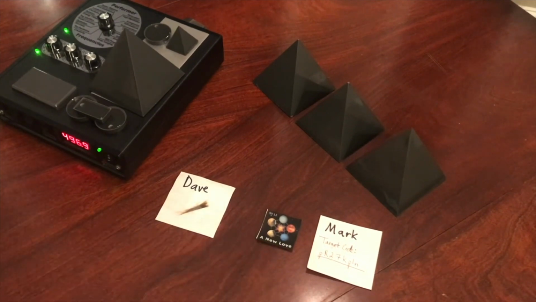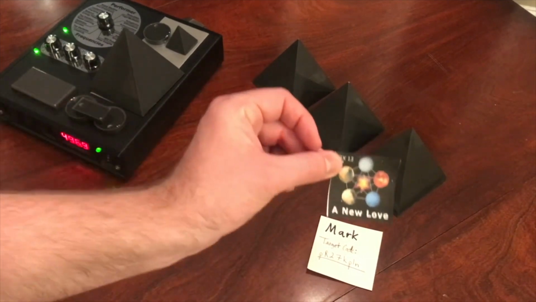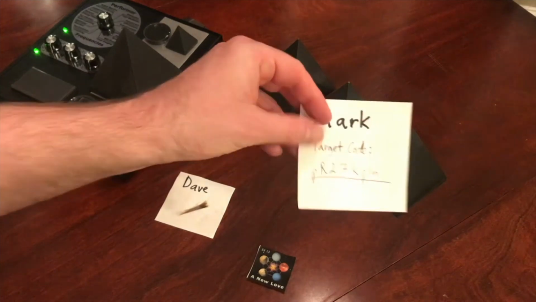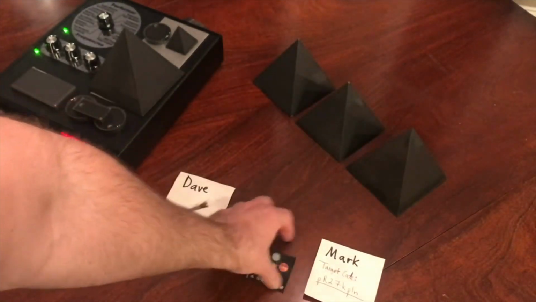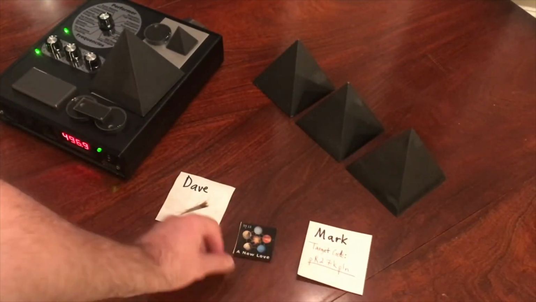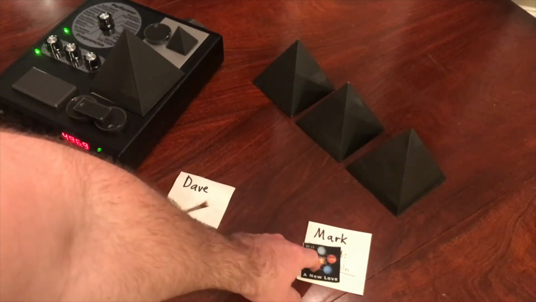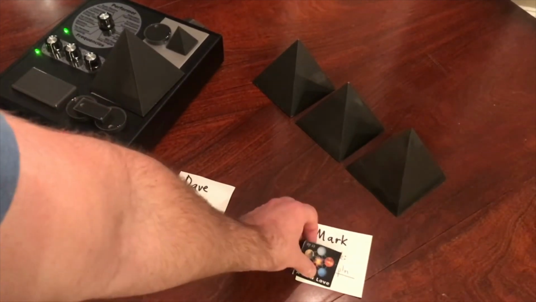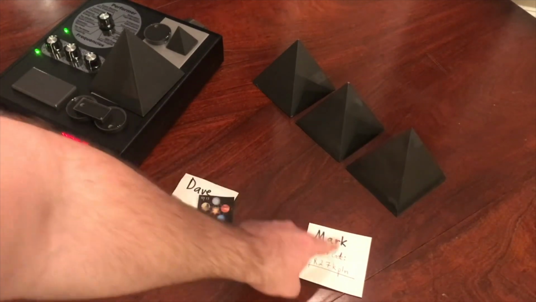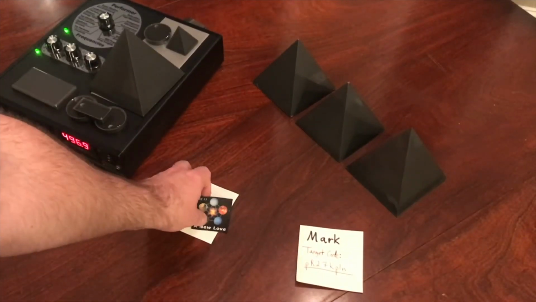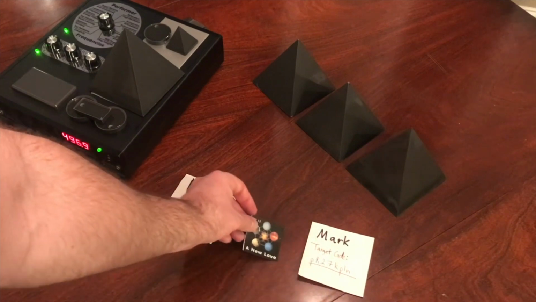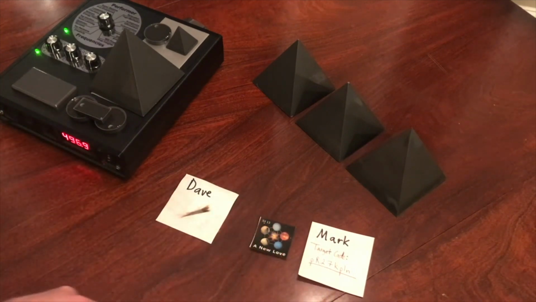Let me walk through a few, and let me show you what I like to do personally. I don't just like to throw a trend card on. You've got a new love, nothing on the back, and then you've got Mark and his target code. There's a couple ways I could do this. I could put the card on Mark with the intention that he feels it for me. I could put the card on myself with the intention that Mark feels that. Both of those would work. So the question is, what do you connect with the most?